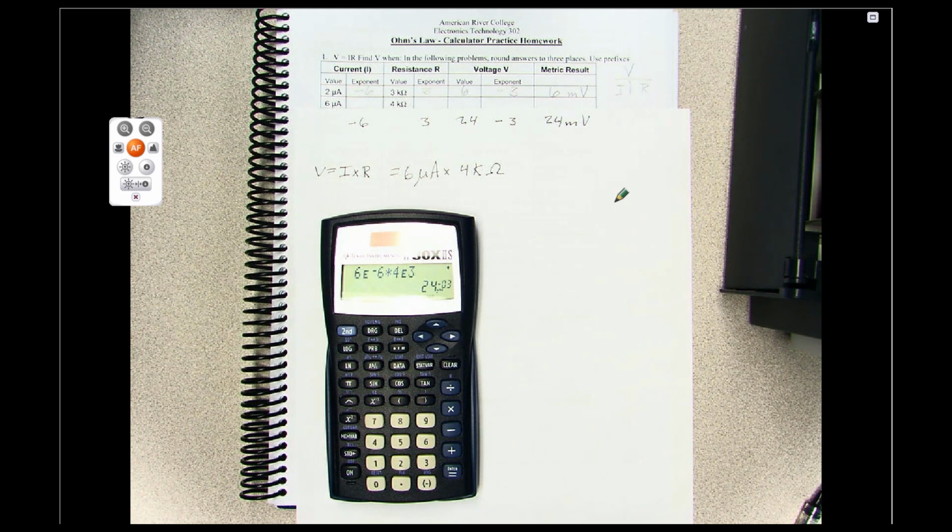Okay? So that's how we can use our calculators to write really big and really small numbers, and we can do these things quickly without having to type in so many zeros.